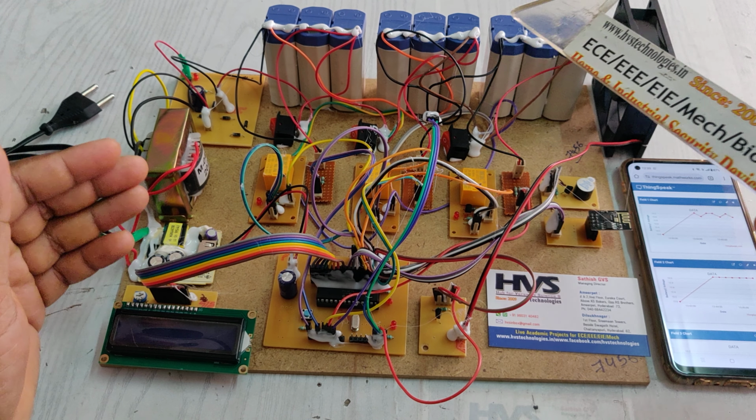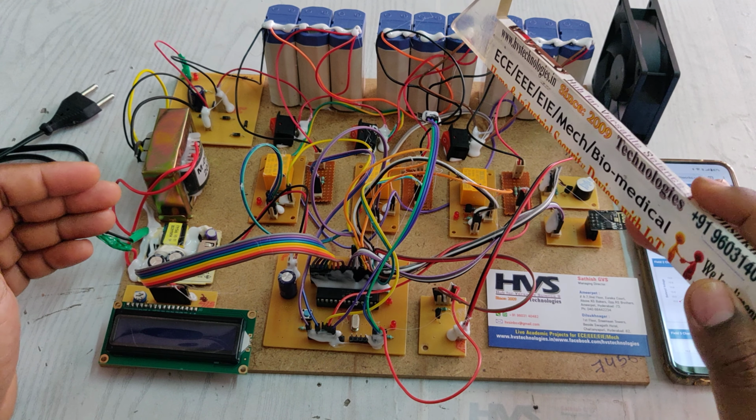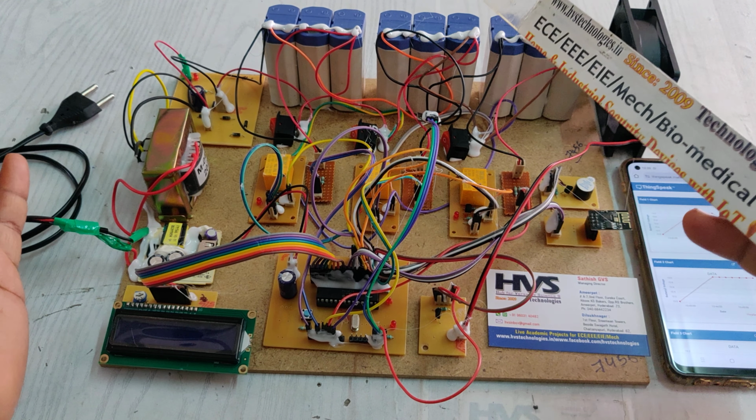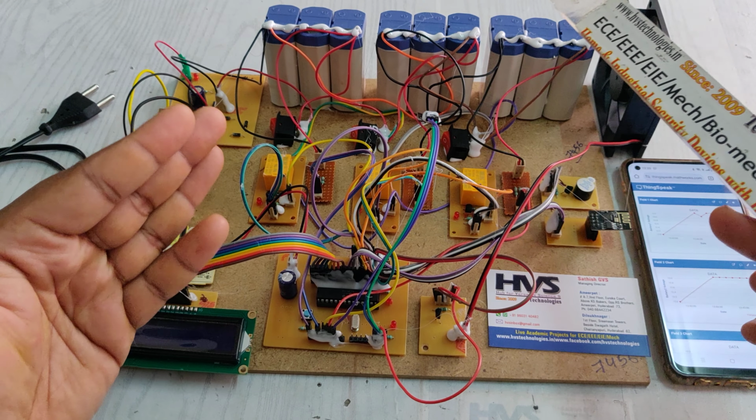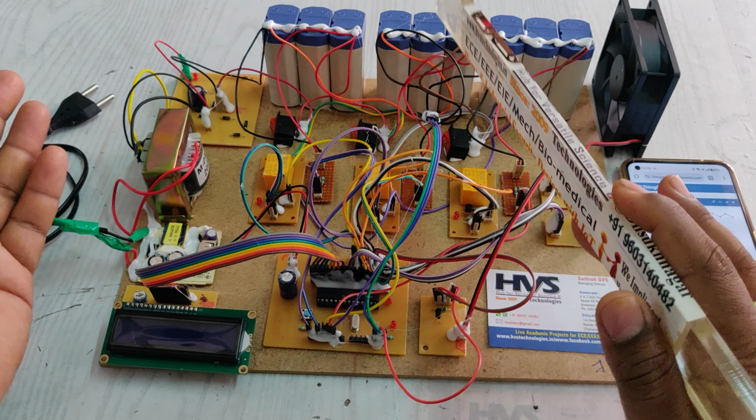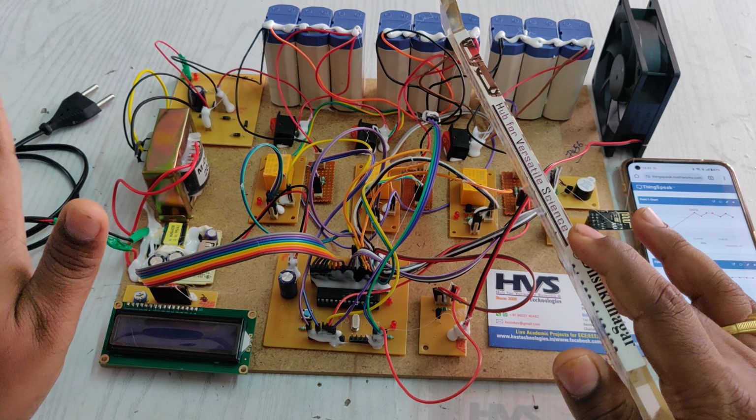So whenever the battery pack 1 voltage is less than the battery pack 2 voltage, then the battery pack 2 voltage will be transferred between these two batteries to level these two battery voltages.